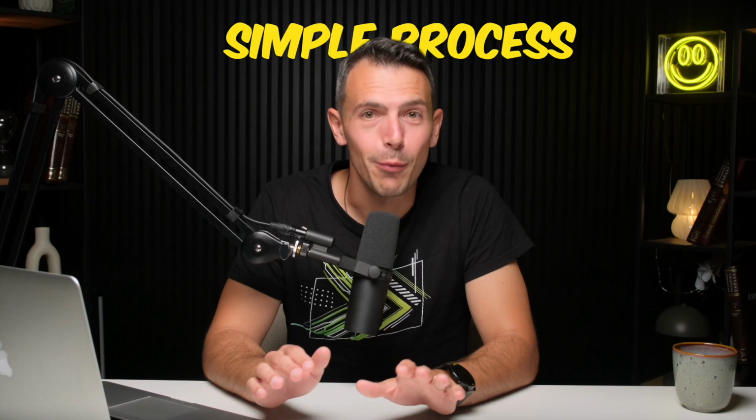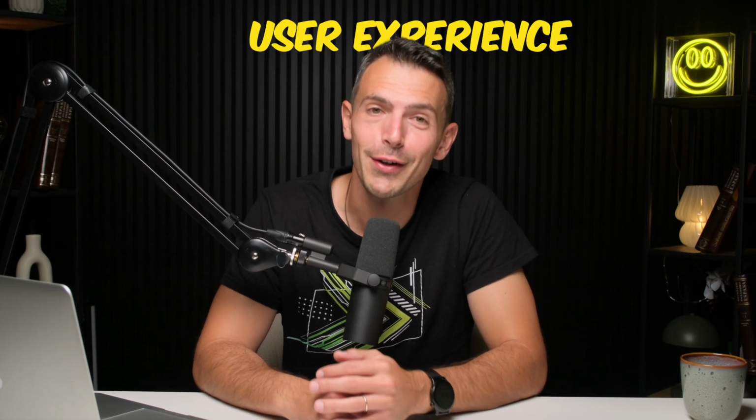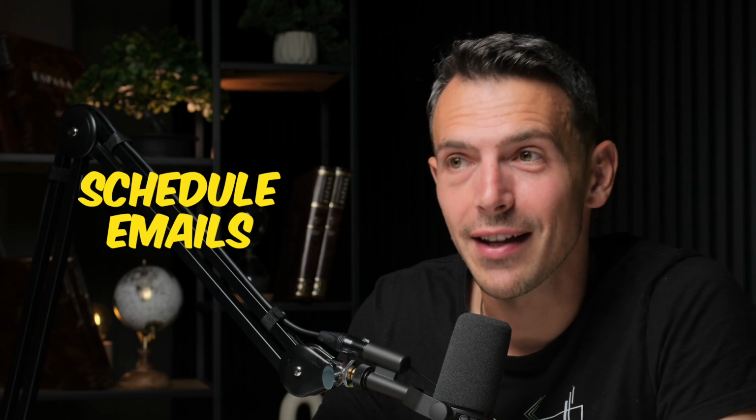Now, here's a much simpler process. Fill the form on the website, go through Zapier automation, capture all the data that you need, and send them automated emails with the documents ready for digital signature. One form capturing all the data, and that's all. No hassle for the clients. That's user experience. Bonus points if you have a couple of emails scheduled over the next few days.